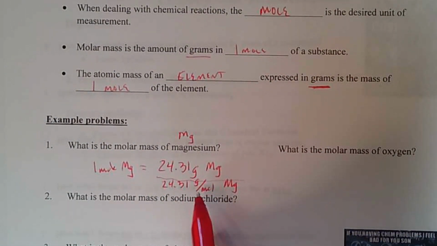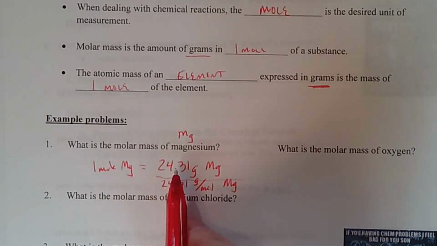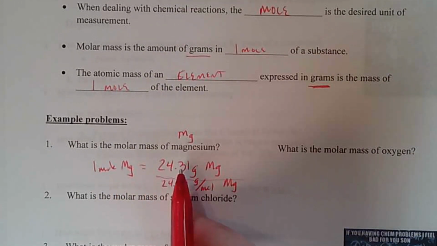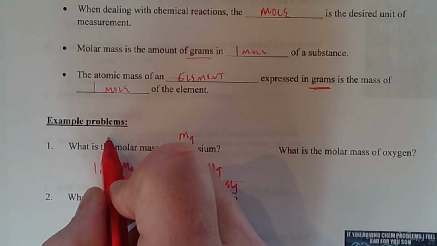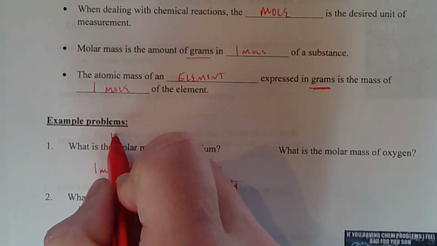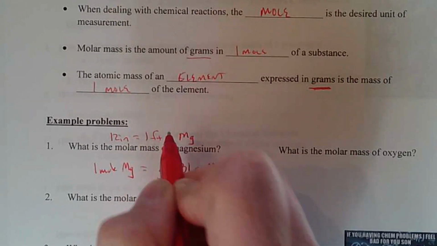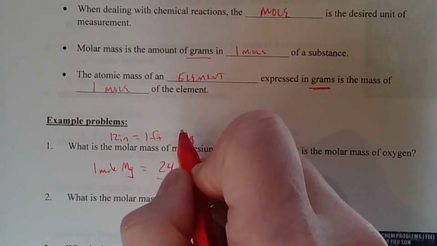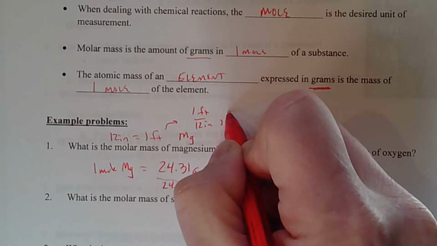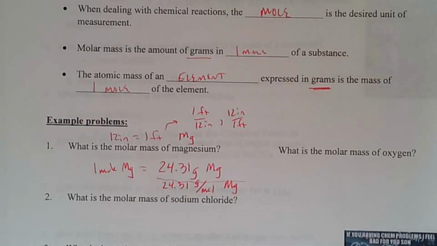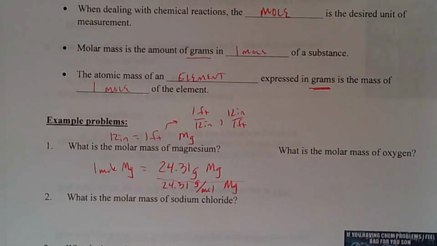People get confused when they see this, but it's just saying 1 mole is the same as 24.31 grams of magnesium. Much like any other conversion factor we used earlier this year, like 12 inches is the same as 1 foot. You may see this used either as 1 foot over 12 inches or 12 inches over 1 foot, depending upon what you're trying to convert to and from, which is coming up next.